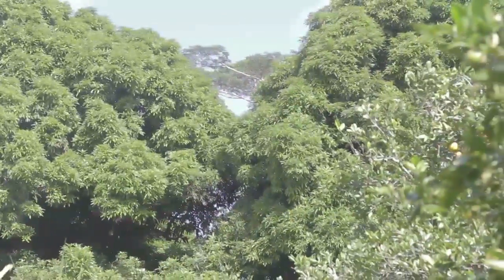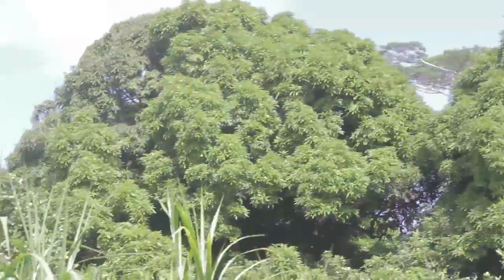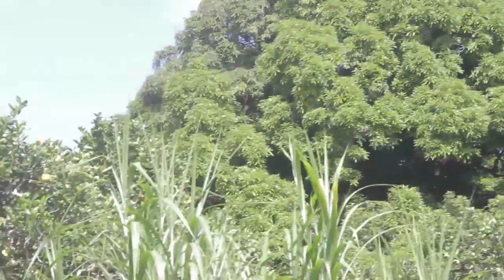But in this case, the idea is it's all on the ground. It's all dense. It's all going to be very easy and bountiful.